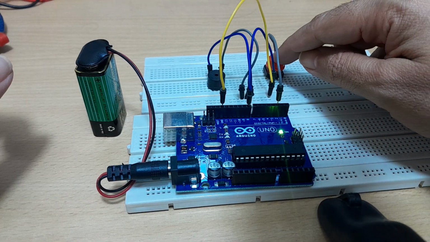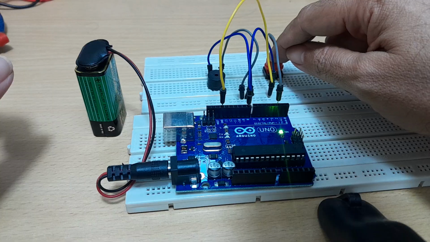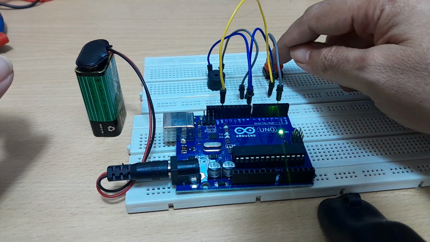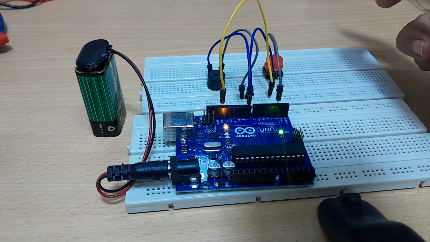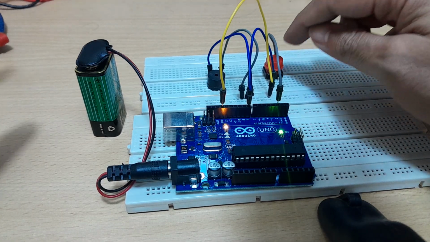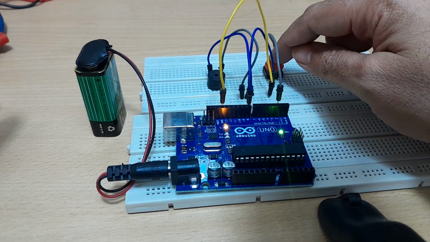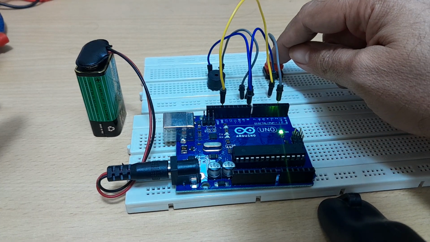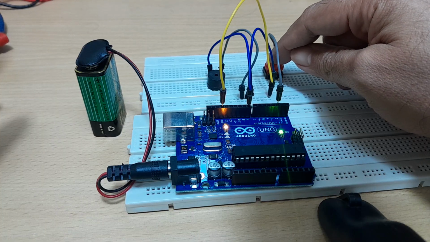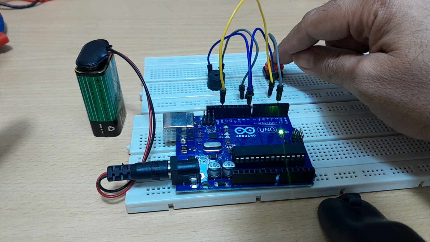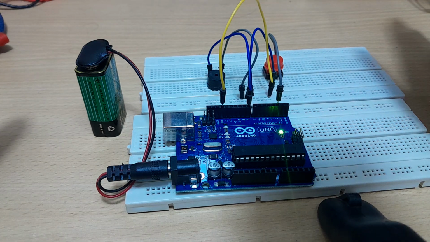And if I long press it, it switches off. If I press it again, it starts again. Long press, it stops. So you need to press it long enough and then it should stop.